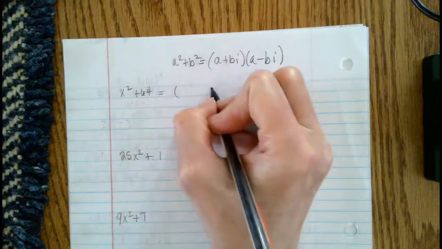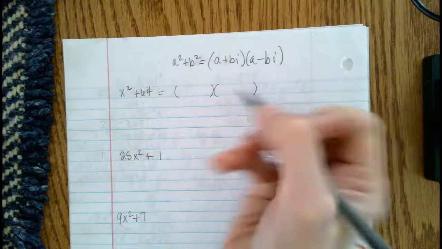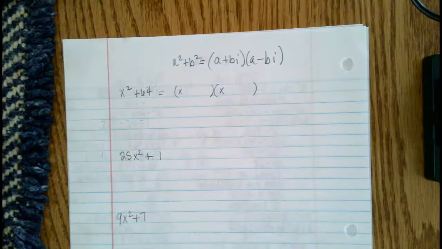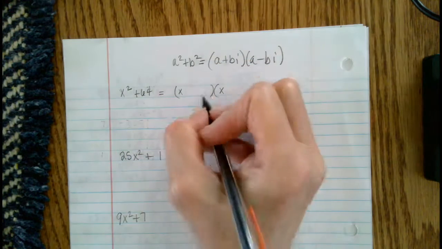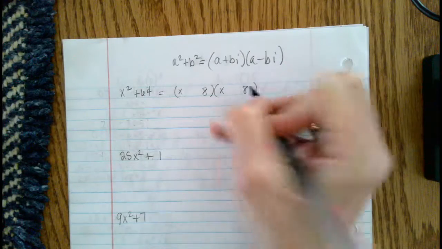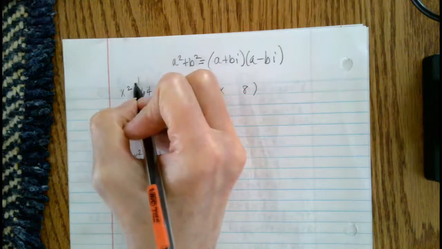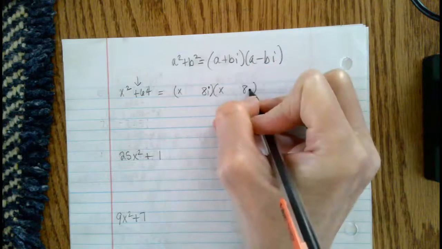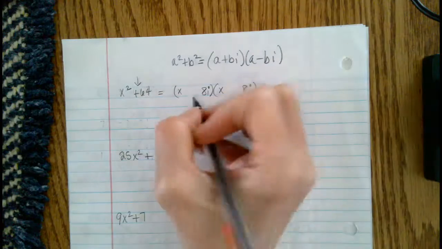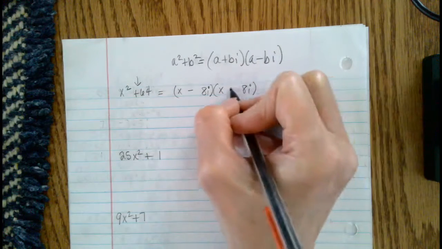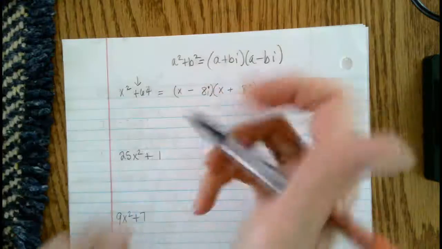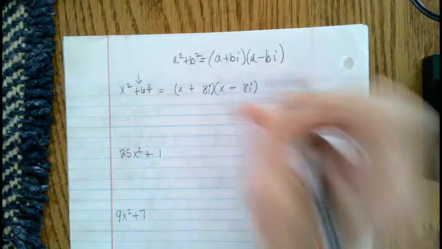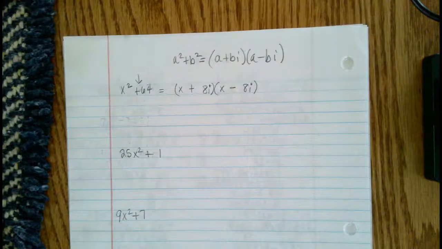what happens is we can turn this into two parentheses, and the square root of x squared is x, and the square root of 64 is 8, but because this is a plus, we need to have an i. So minus 8i plus 8i, sorry, the program does plus 8i and then minus 8i. It does not make a difference if we do that.